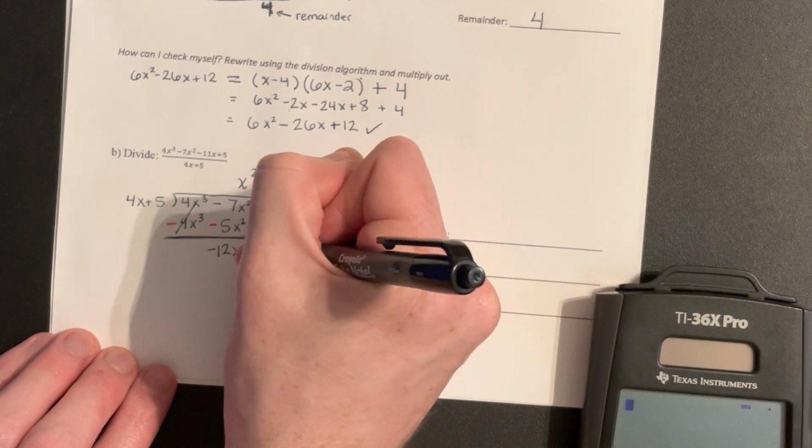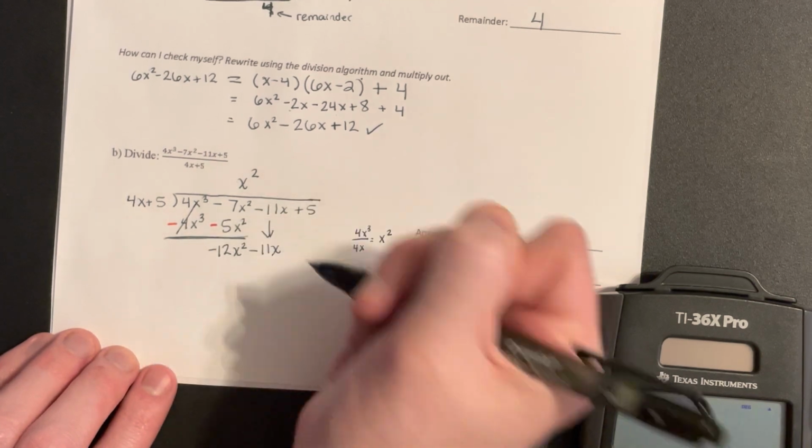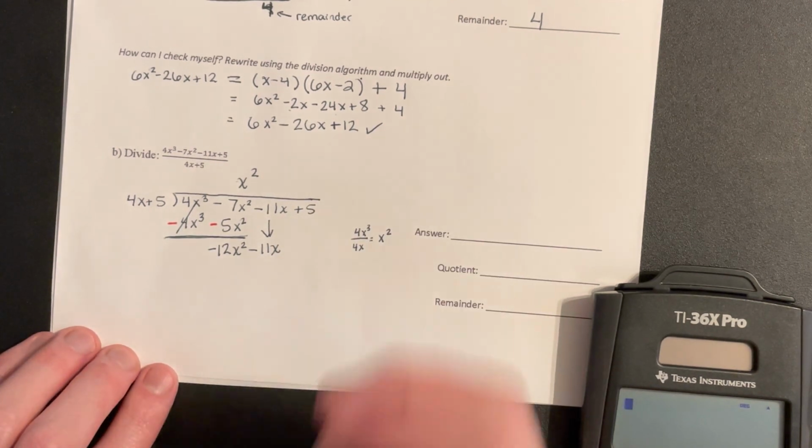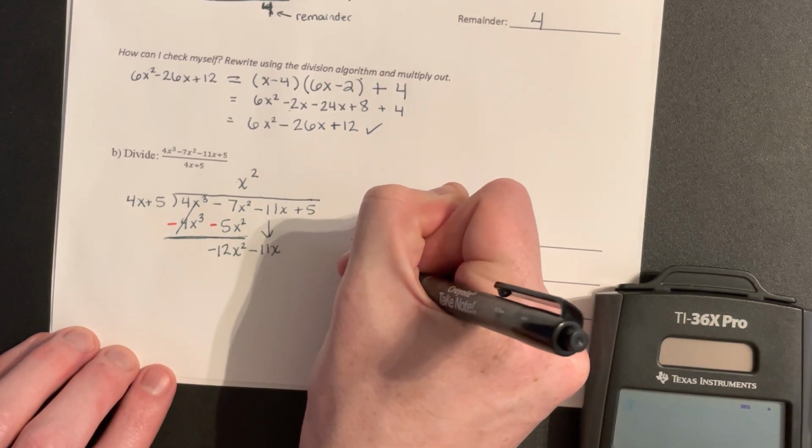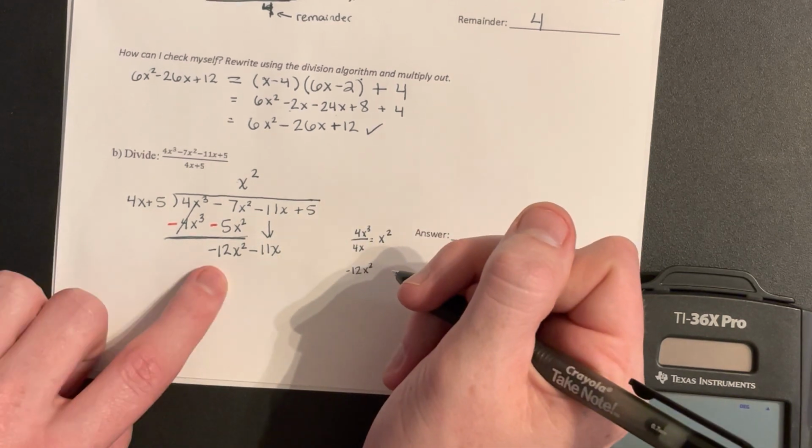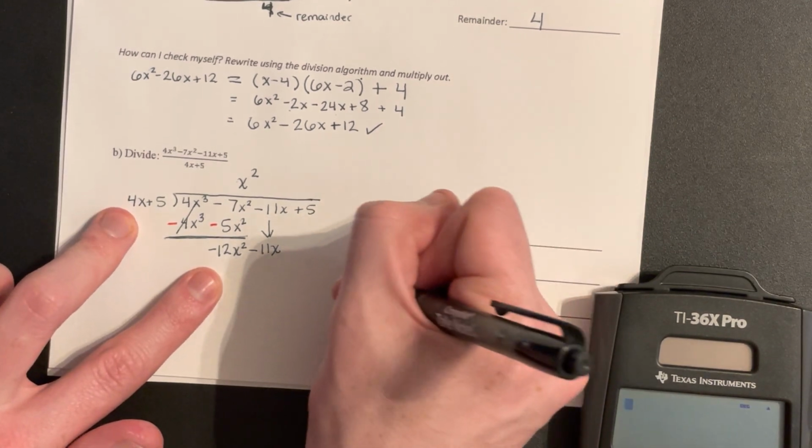Bring down our negative 11x, and we start the process all over again. So now I'm going to start with that negative 12x squared. That is being divided by 4x.